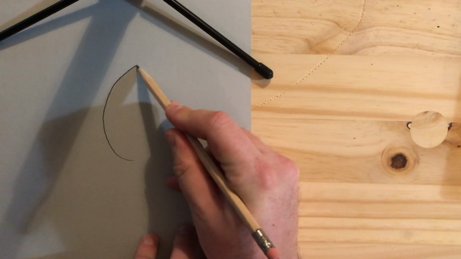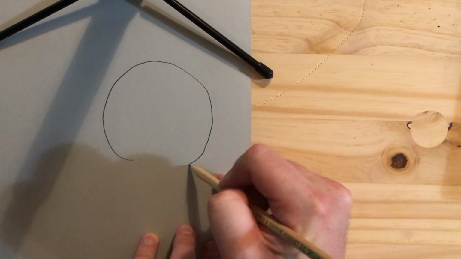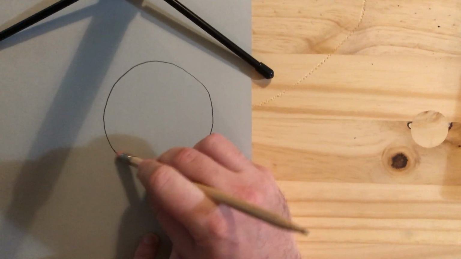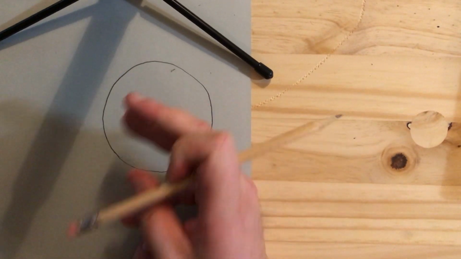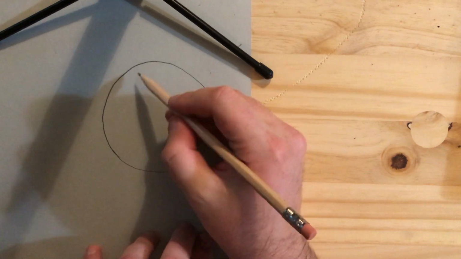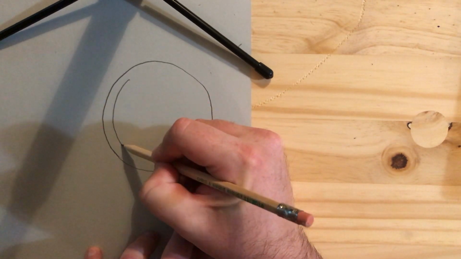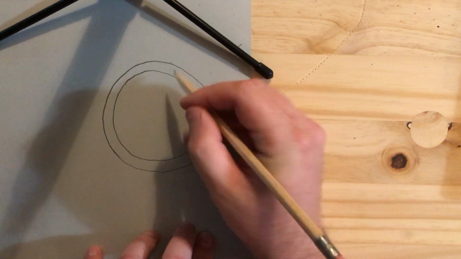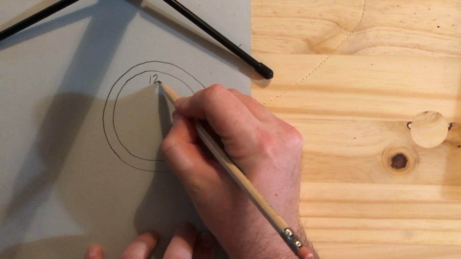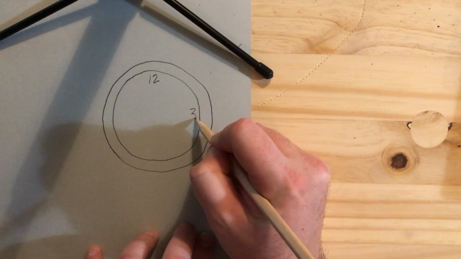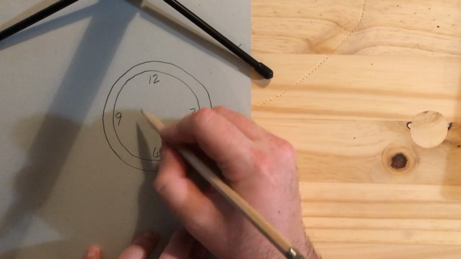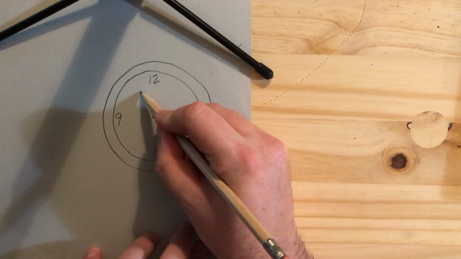I'm going to draw one of those old school clocks you'd maybe see on the wall in a classroom or hanging somewhere up in your house. So I'm going to go ahead and draw in the details for the clock. So we got 12 noon here. I'm going to put 3 here, 6, and then 9. Okay, and then I also have the hands on the clock.